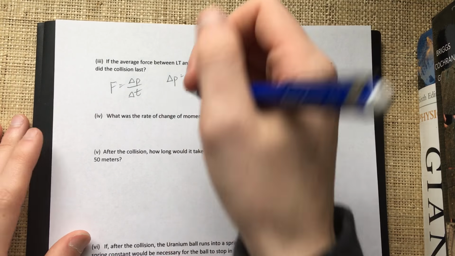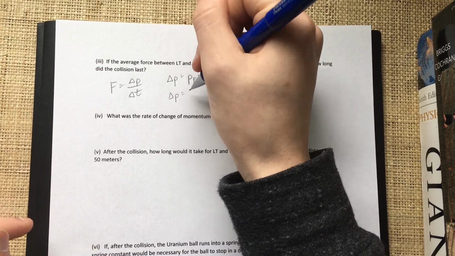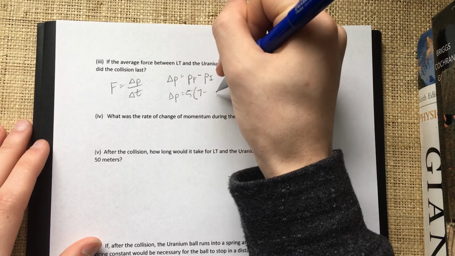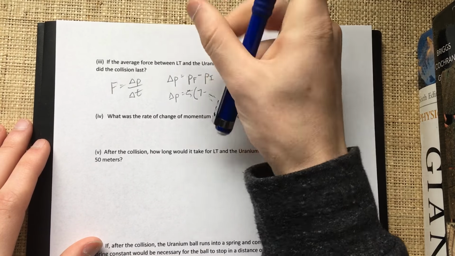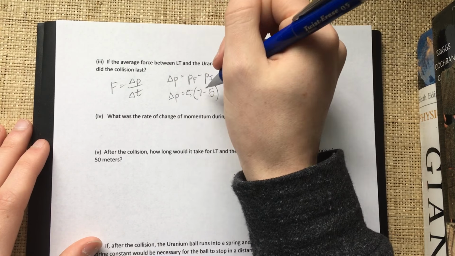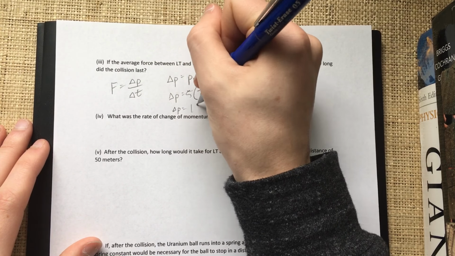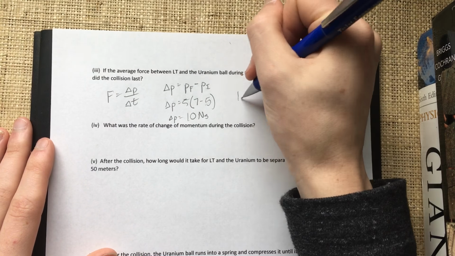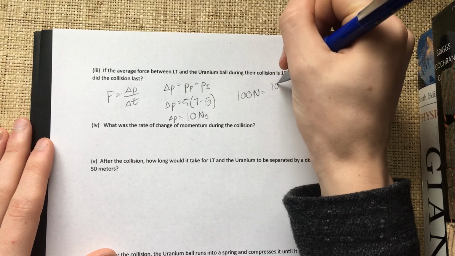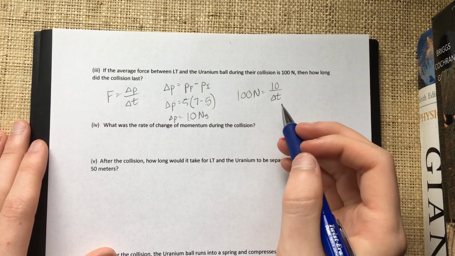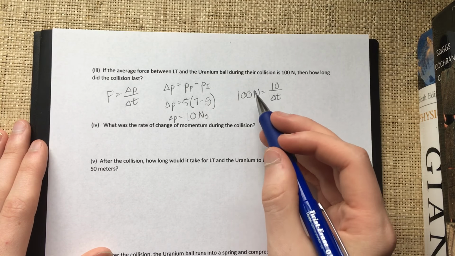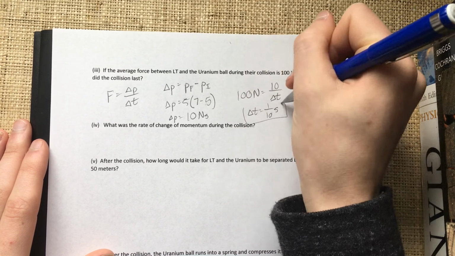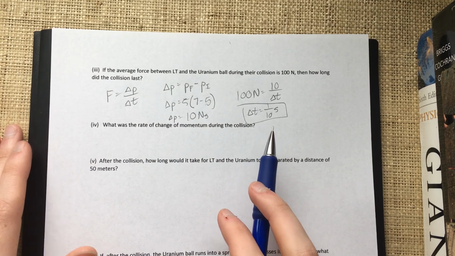And we'll do this for the uranium. So delta P is 5 kilograms times the final velocity 7 meters per second minus the initial velocity 5 meters per second. So that's 5 times 2, that's a change in momentum of 10 Newton seconds. Now if we plug in the 100 newtons for the force, we get 100 newtons equals 10 divided by delta T, and then multiply both sides by delta T and divide both sides by 100. Delta T is equal to 1/10 of a second. So the collision lasts for 1/10 of a second.